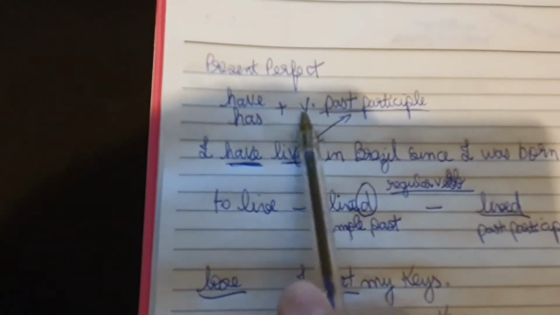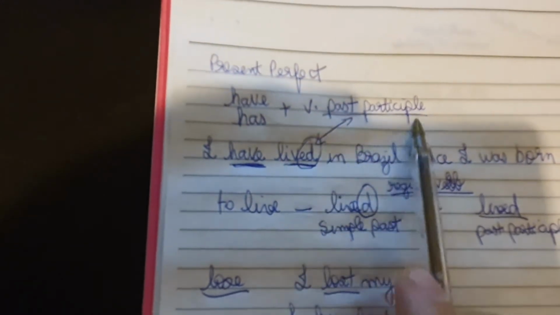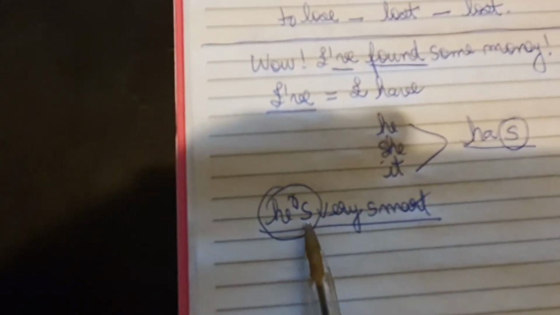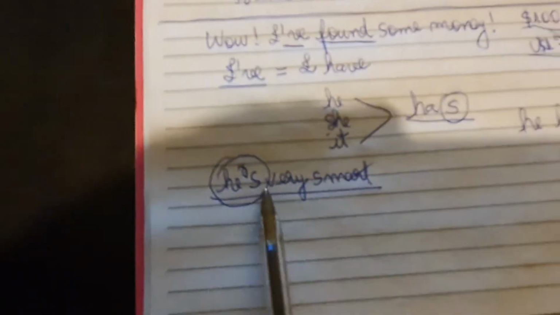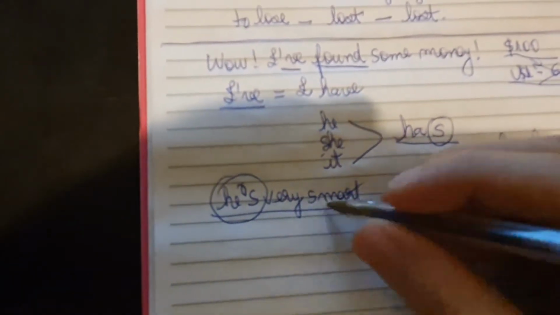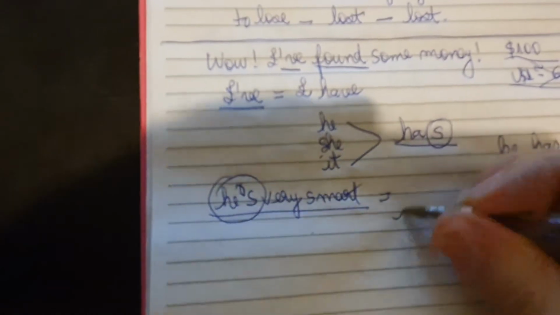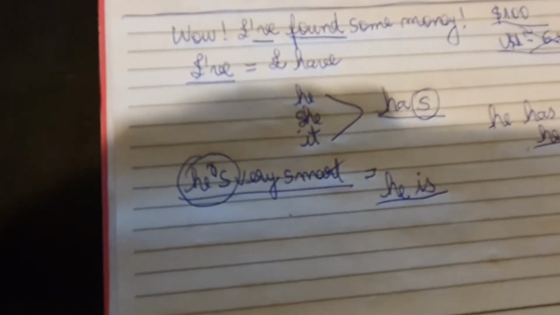You have or has, plus another verb in the past participle. And this structure, this sentence, we don't have another verb followed by the s. So it can't be the present perfect. He is very smart means he is very smart, right?